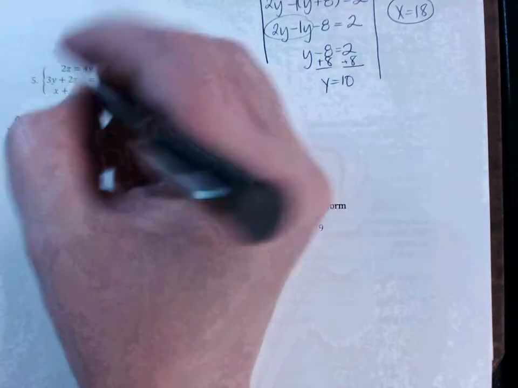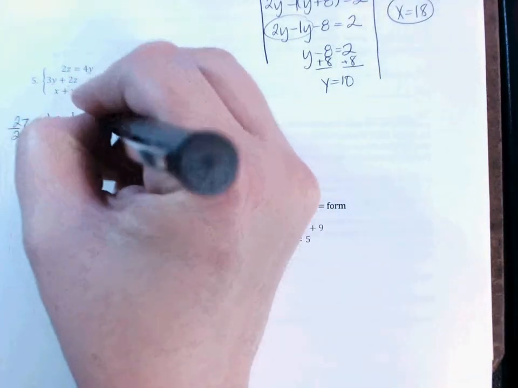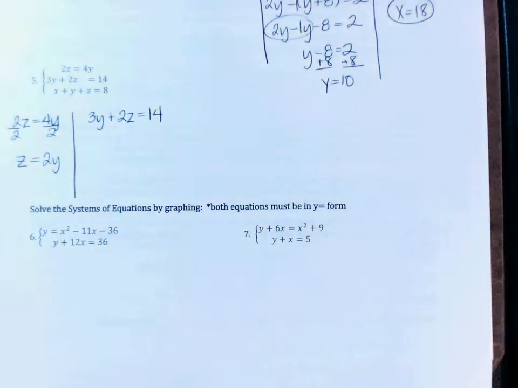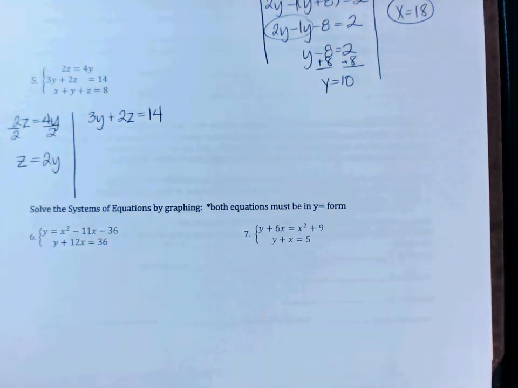It says 3y plus 2z equals 14. And then circle the 2y. And then what letter are you replacing? What is 2y equal to? Z.